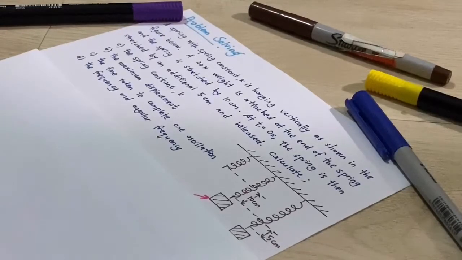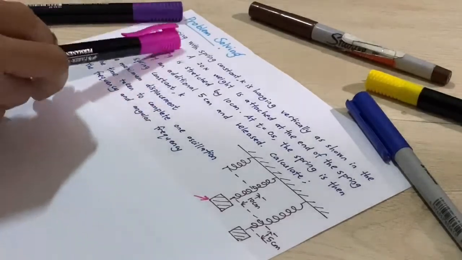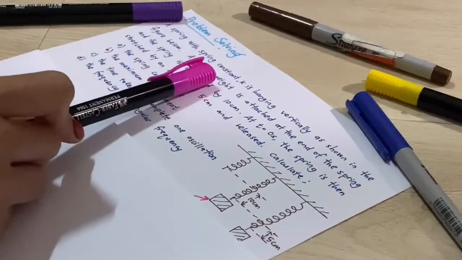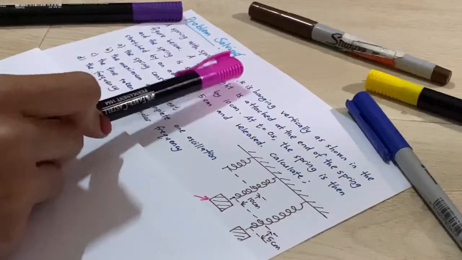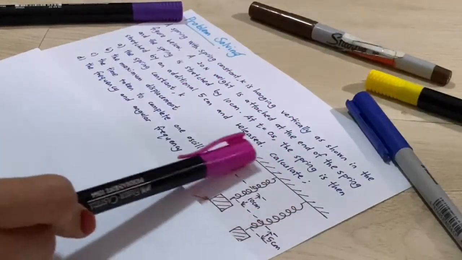Next, problem solving related to simple harmonic motion, which is the spring. For this kind of problem, for example, given a spring with a spring constant, so we know the spring constant is K, the symbol is K. The spring is hanging vertically as shown in this figure.